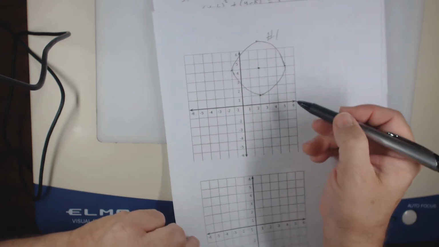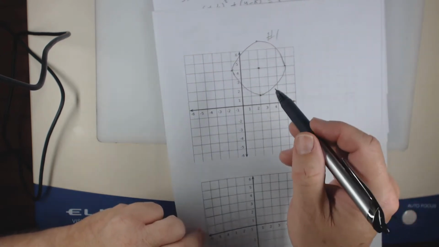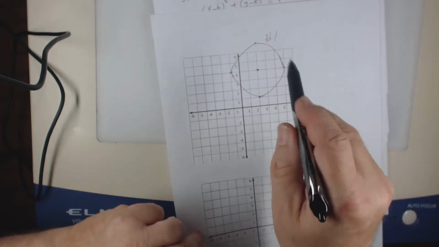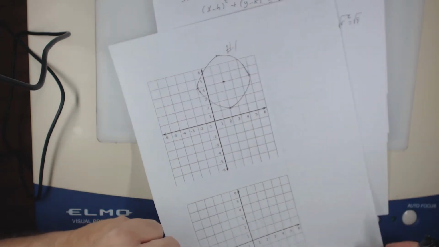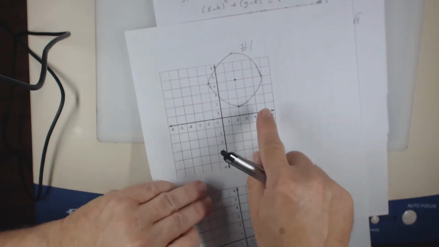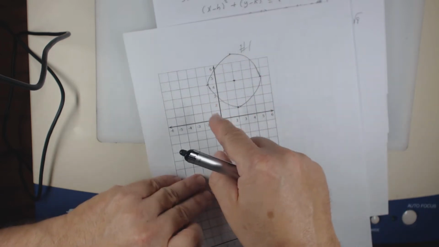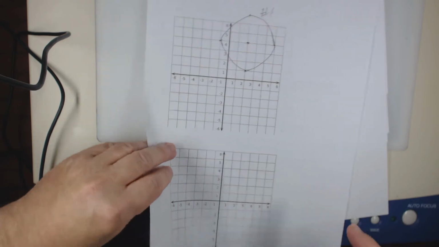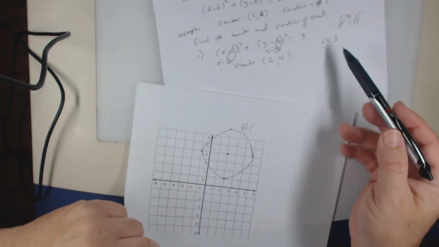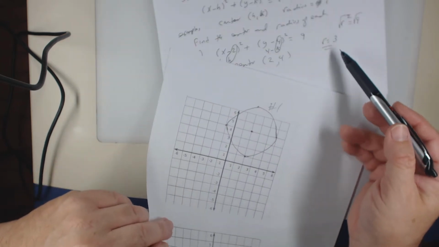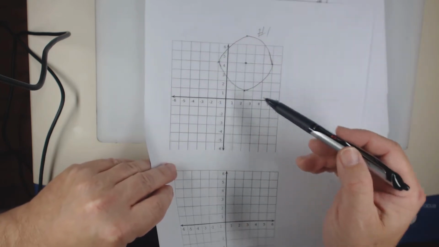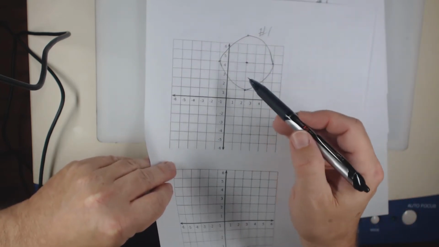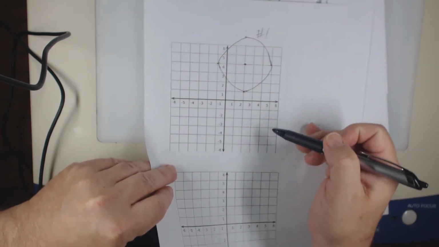Y'all know how to draw this. Drawing is easy. With the center, use the radius. Y'all agree with that, right? 3 right, up, down, left, and then connect a circle. Now the ones on the worksheet, the radius will be whole numbers, so the dots will easily lie on a grid line.